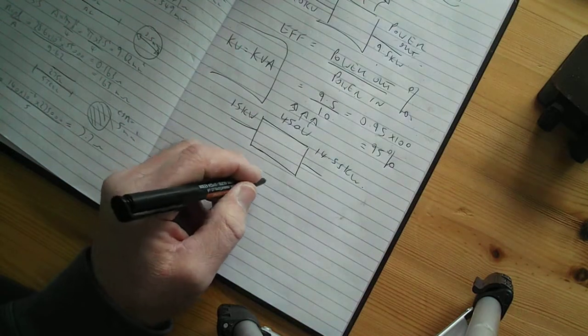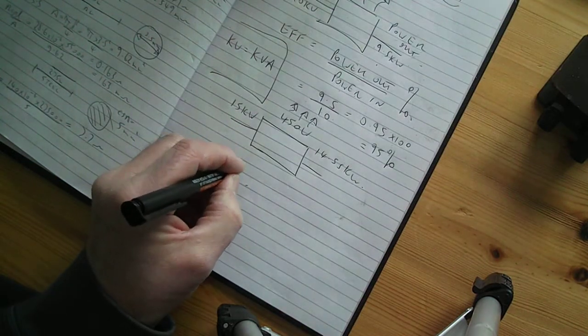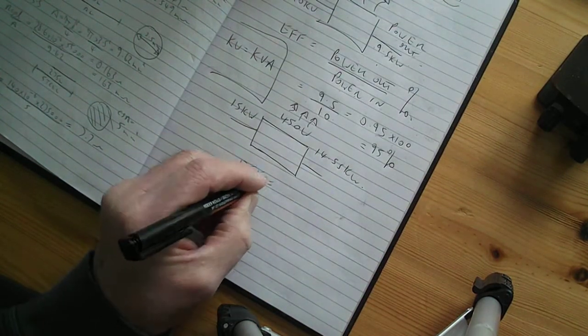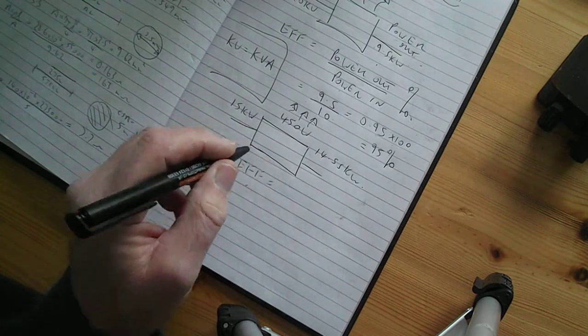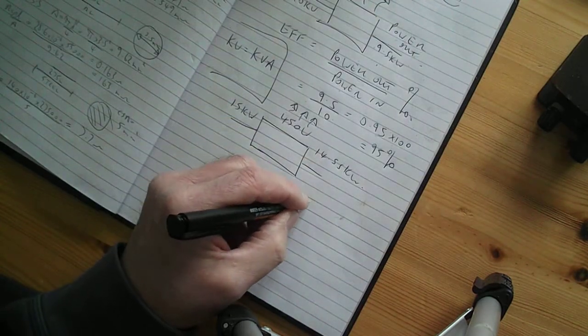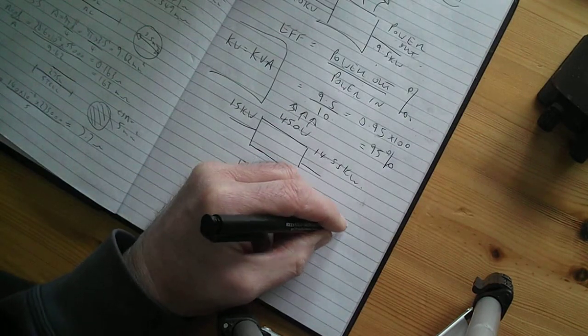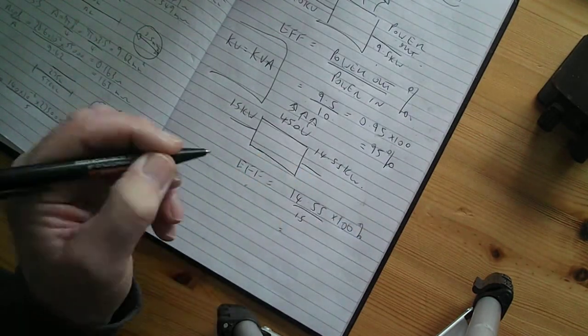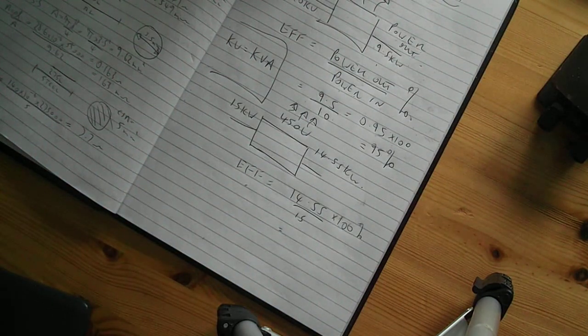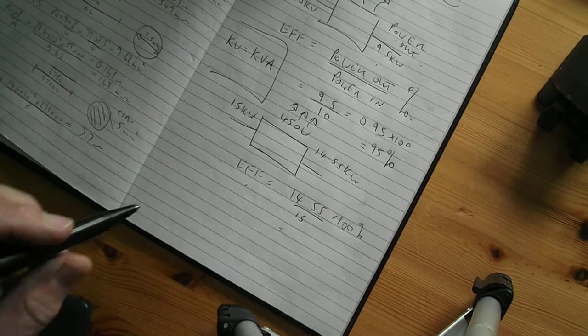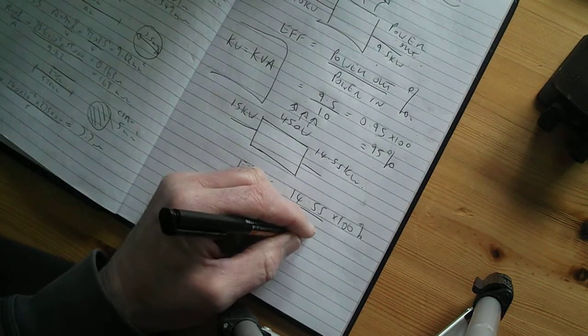So the efficiency then is 14.55 divided by 15 times 100%. I'll just do that, 14.55 divided by 15 equals 97%.